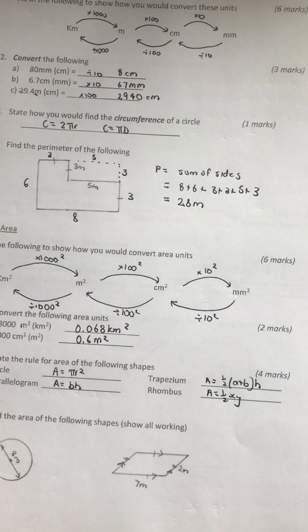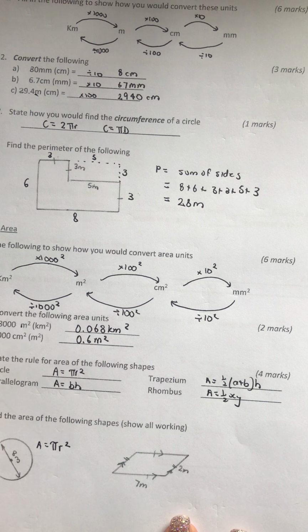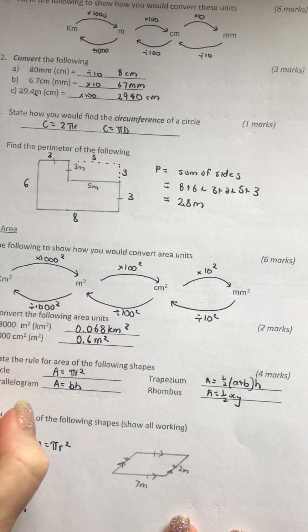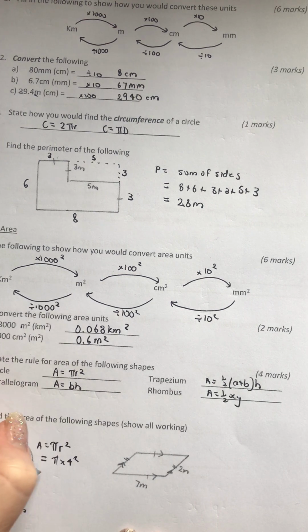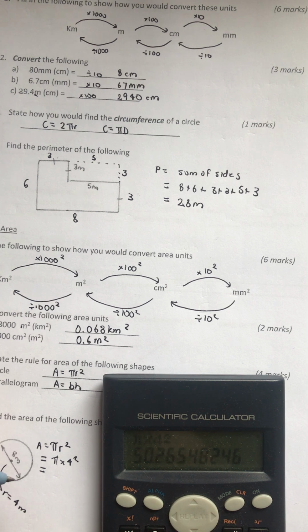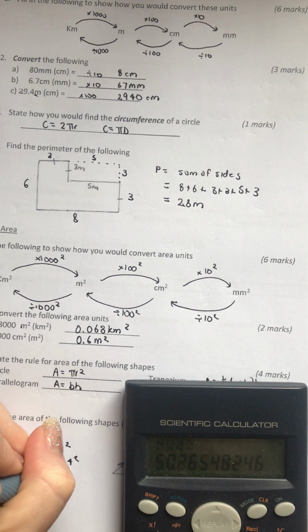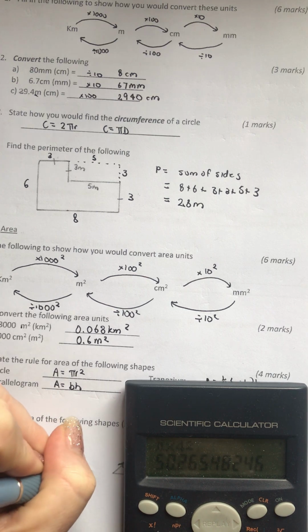So we've got our circle here, so we write our A equals pi r squared, but we're given the diameter, which means our radius is 4 metres. We have to divide it by 2. So we get pi times 4 squared. So we'll do pi times, and we can just do the 4 squared on our calculator like that, and we get 50.2, and I'll round that to 7 metres squared.